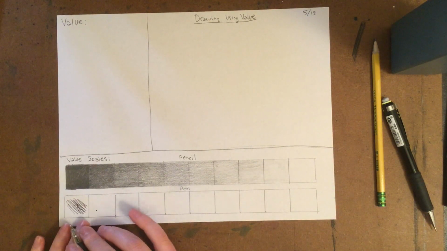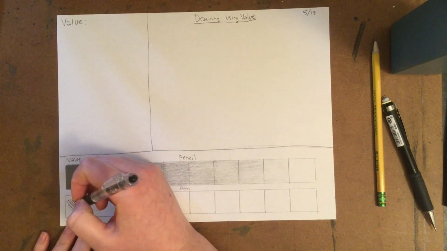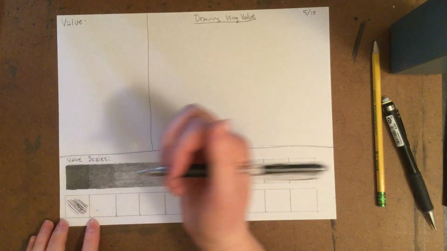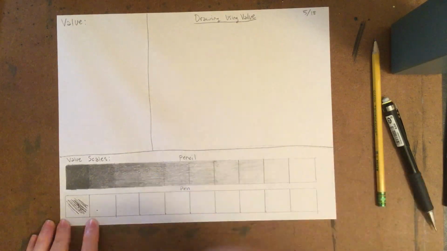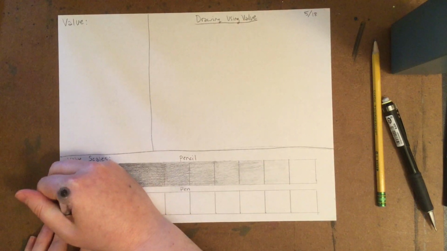So let's go ahead and do this value scale. Again, we're gonna go from dark to light, and we're gonna do hatching. And then I'm gonna add a little bit of cross-hatching just so you can see what that looks like. And you can either do hatching or cross-hatching for this value scale. All right, let's go.